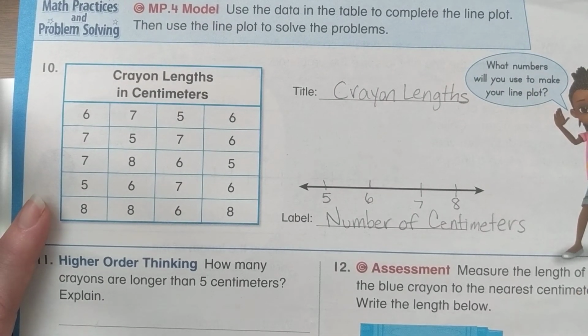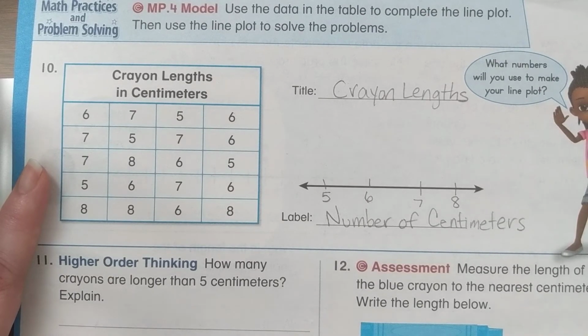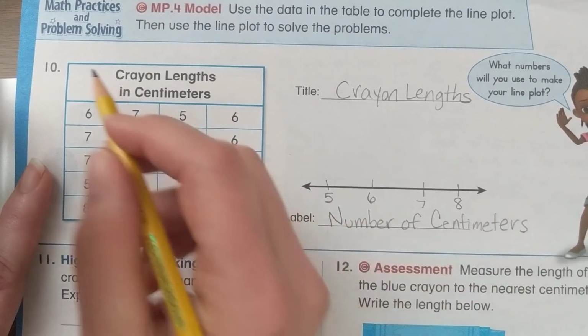I'm going to go ahead and do mine really fast, and then we'll see if you get the same thing as me.